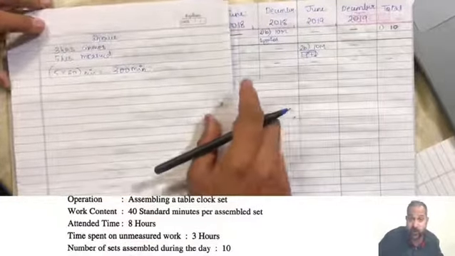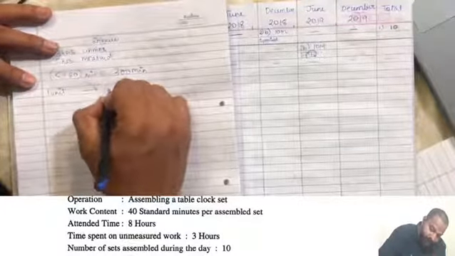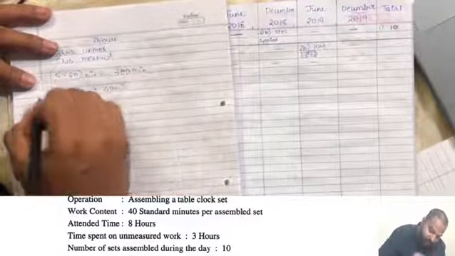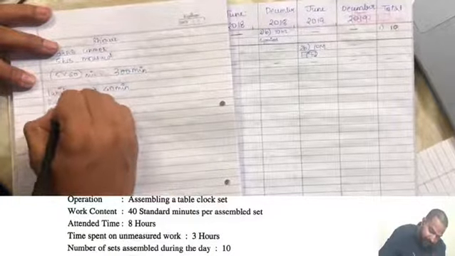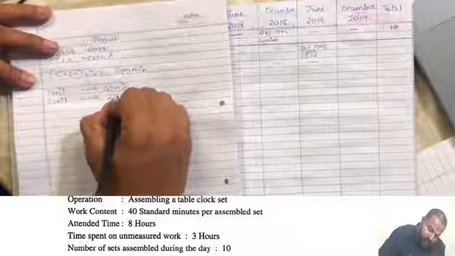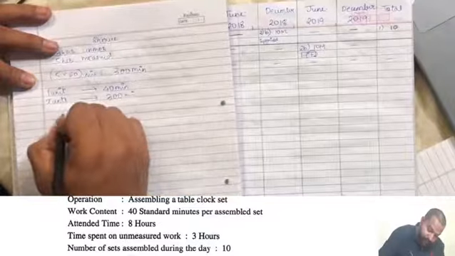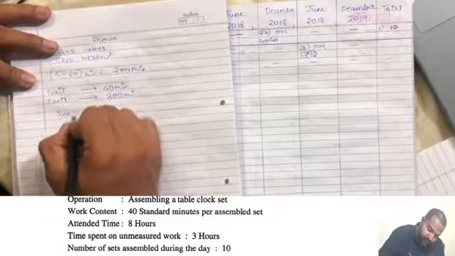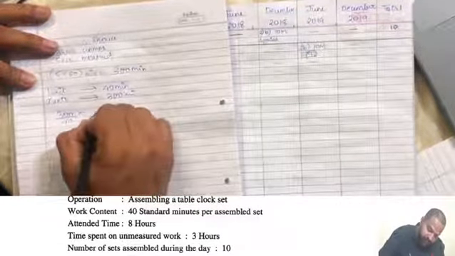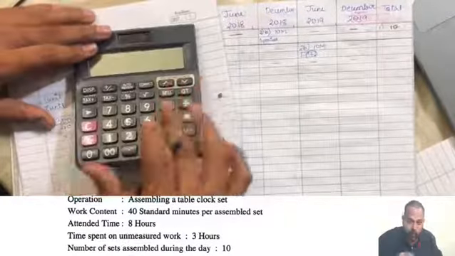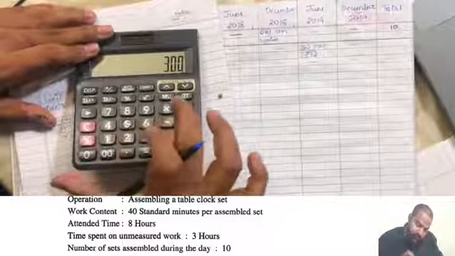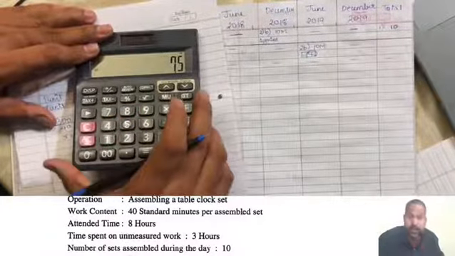Now standard time is 40 minutes. So 1 unit gets made in 40 minutes. Then I will make X units in 300 minutes. So X is 300 divided by 40. 300 divided by 40 is 7.5.